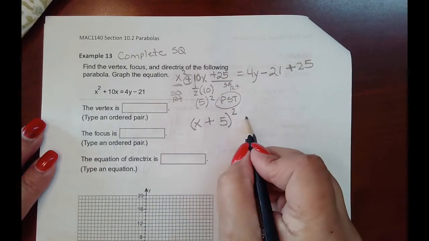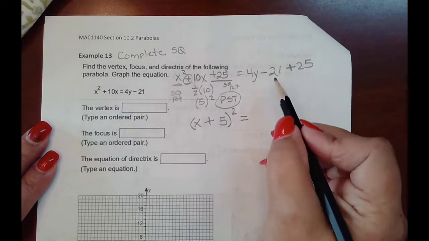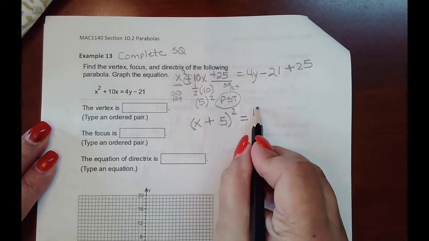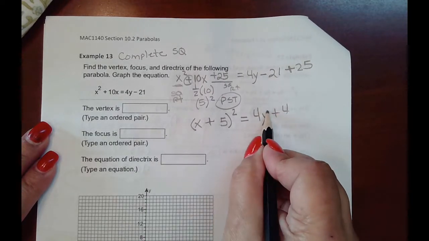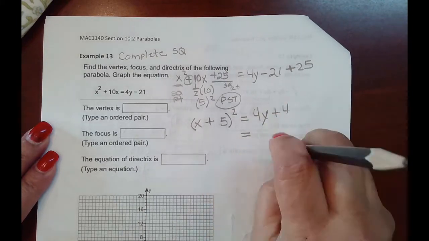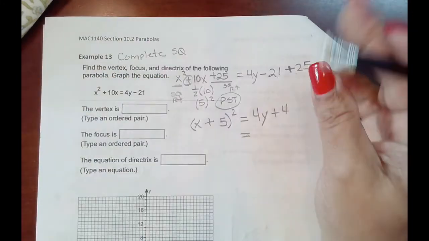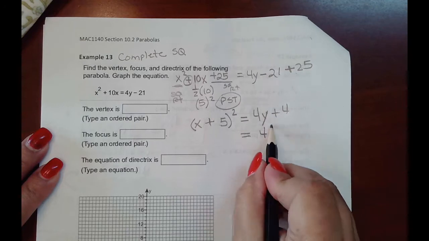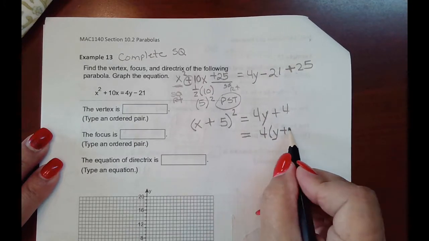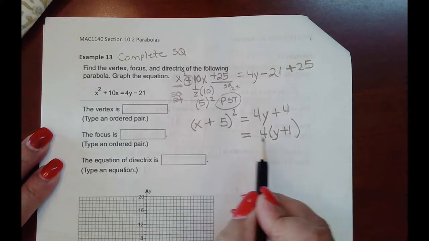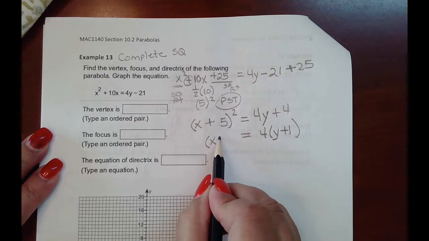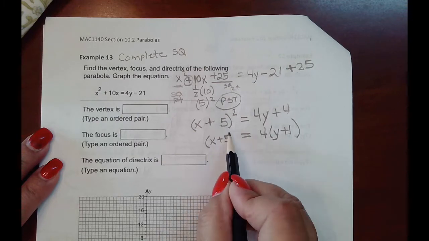Okay, then on the other side, what we have is negative 21 plus 25 is 4. And you can also factor that. So this is going to be 4 times y plus 1, showing the vertical shift, and x plus 5 over here showing the horizontal shift.